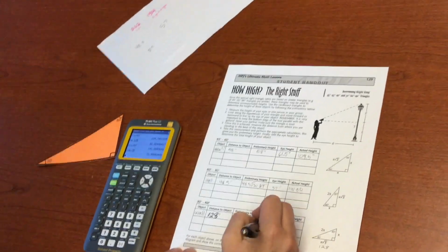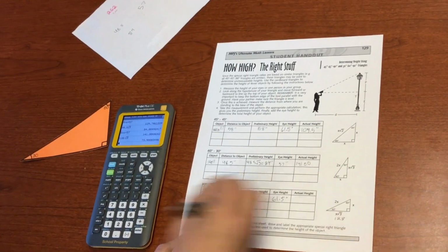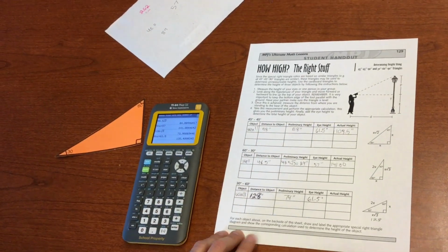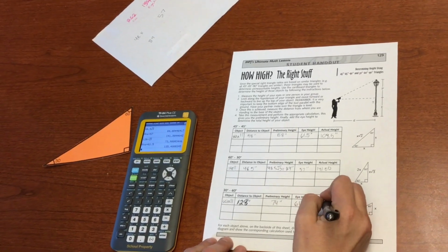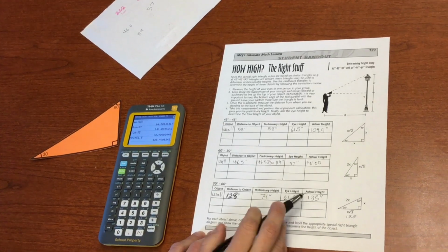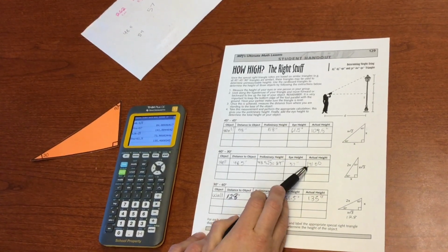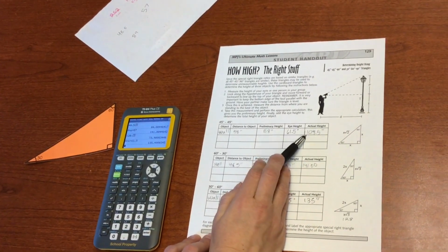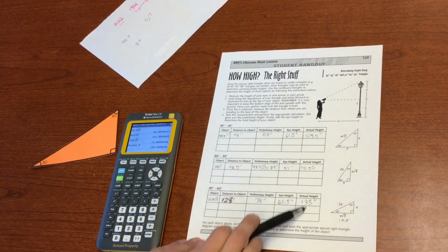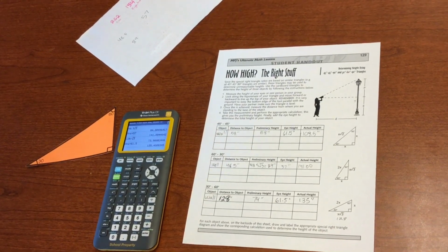My eye height was 61.5. So I want to add 61.5. And I get 135.4 inches. So I'm just going to round it. And you can see that 135 is closer to 141. So this one was quite off, and it had to do with how I was holding my triangle. If I took the average of all of these, that would be close to the height of the wall.